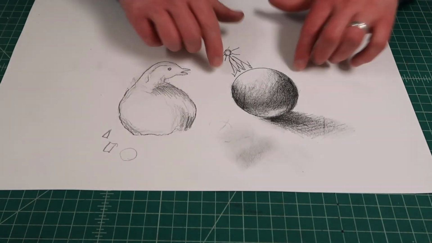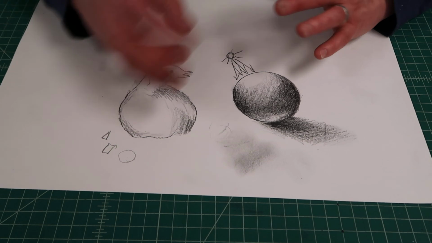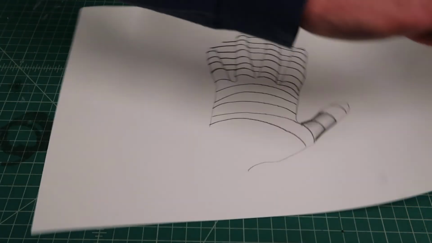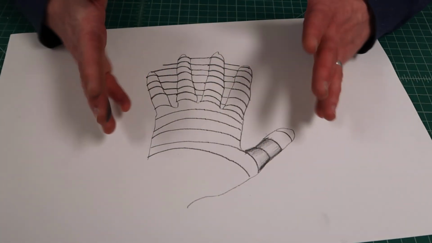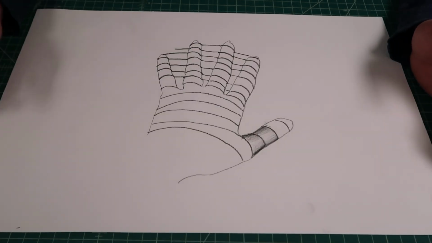So choose something, whether it's the basic sphere shading or a complex object that you want to try shading and drawing with contours on your own, or try doing the hand technique where you trace around it and control your value so that it looks volumetric. So as long as it looks 3D, I think you're successful. Good luck and have fun with this.